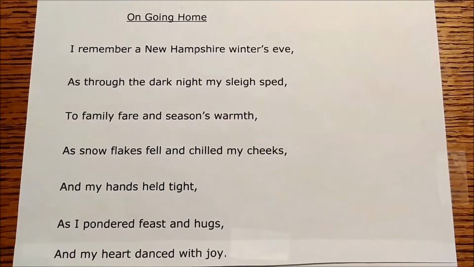I remember a New Hampshire winter's eve, as through the dark night my sleigh sped to family fare and season's warmth, as snowflakes fell and chilled my cheeks, and my hands held tight, as I pondered feast and hugs, and my heart danced with joy. Kind of a nice poem, definitely. Maybe this person's going home for Thanksgiving or Christmas. It's not real clear, but something like that.